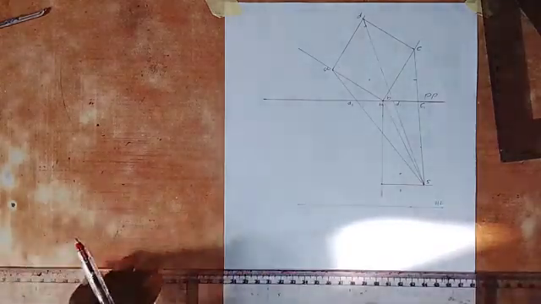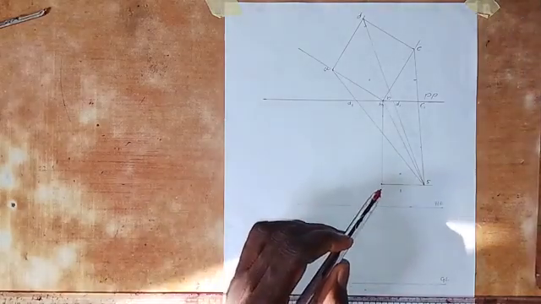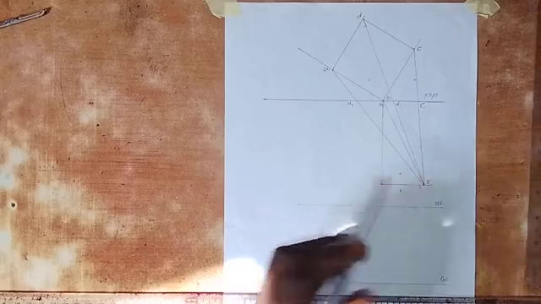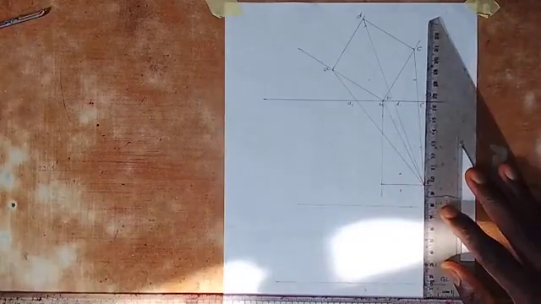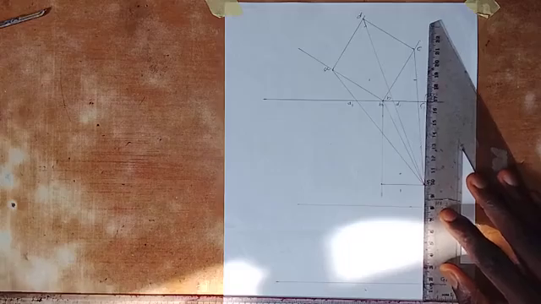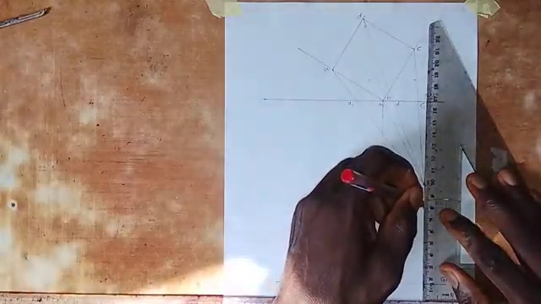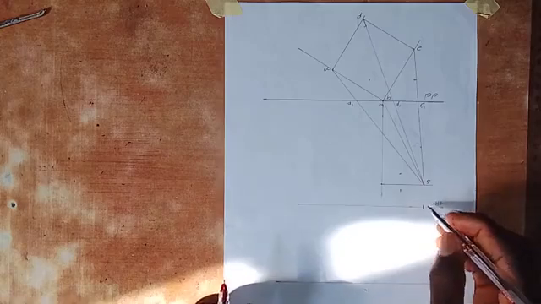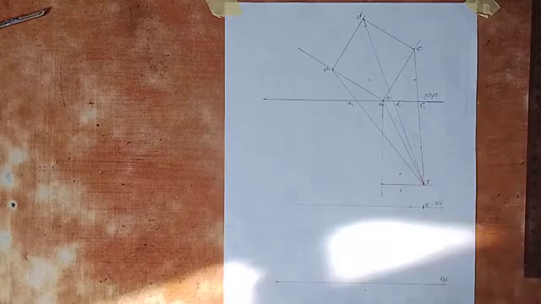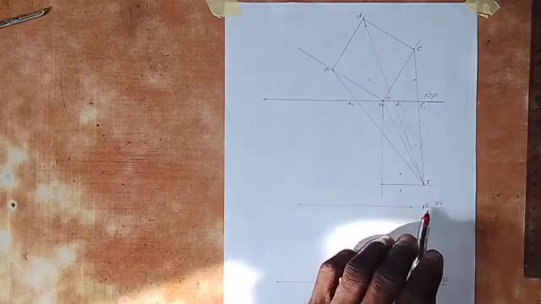Now to locate the station point, we are told that the station point is also 35 millimeters away from the central plane. So the distance from here to here is 35 millimeters. To locate the second station point, I may not even draw a vertical line; I can just mark it here like this. This is the front view of the station point, so I'm going to write S prime here.